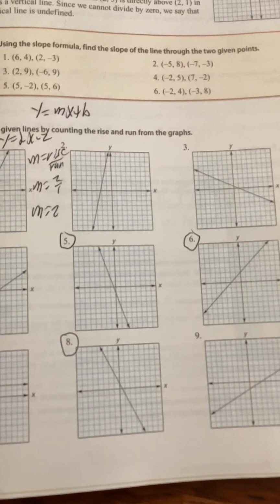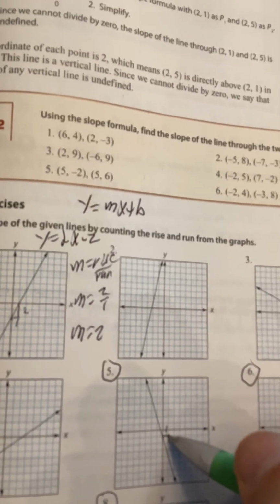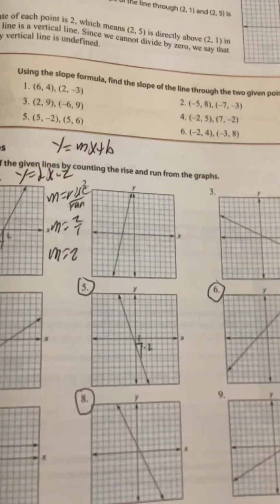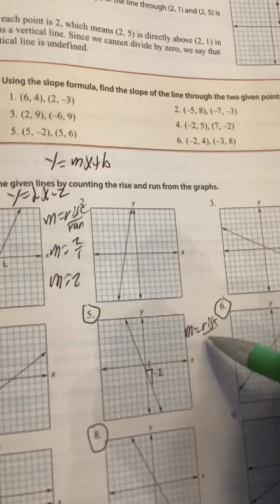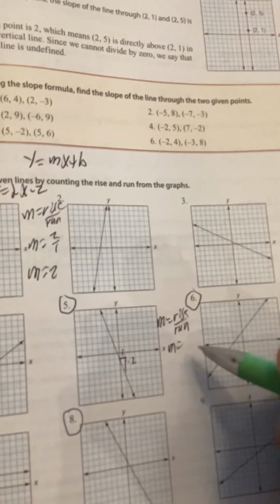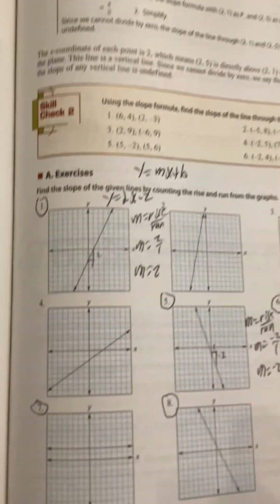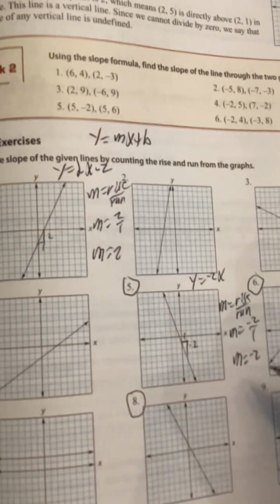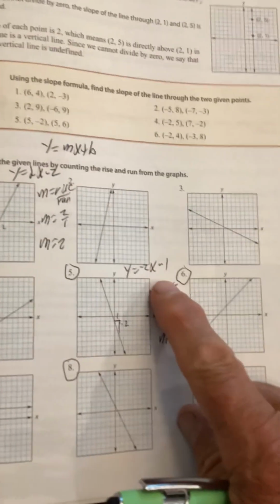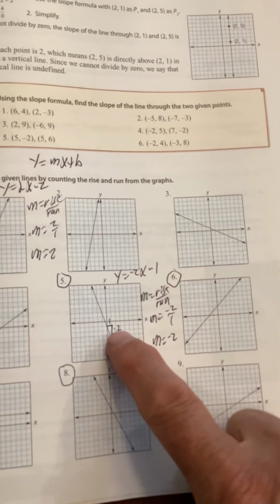So here, once you try number 5, see if you can do it. Pause, and then I'll do it. I went over 1 and down 2. Anyways, so my slope is m equals rise over run. So that's negative 2 over 1, which is negative 2. And it looks like he starts off $1 in the hole. So y equals negative 2x, and it's minus 1. Bob owes $1, and he's spending $2 every day. He's in the hole, and he's going farther in the hole.